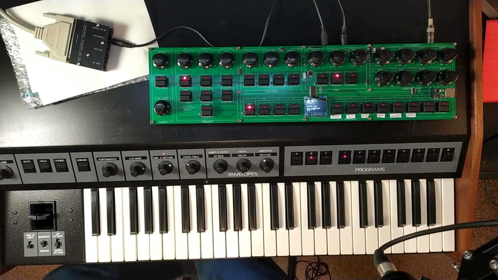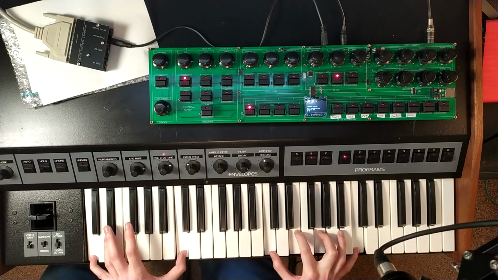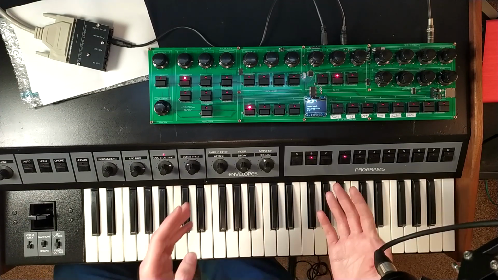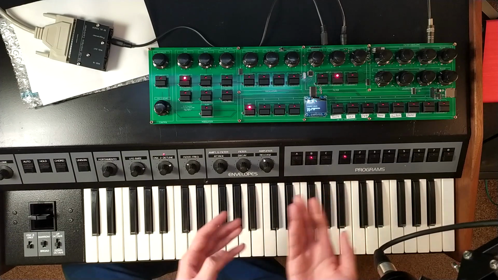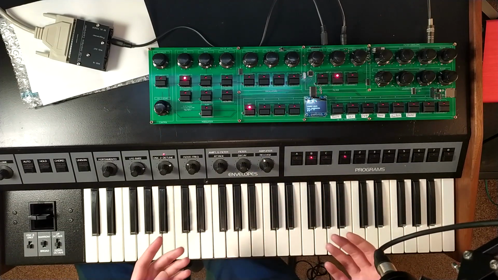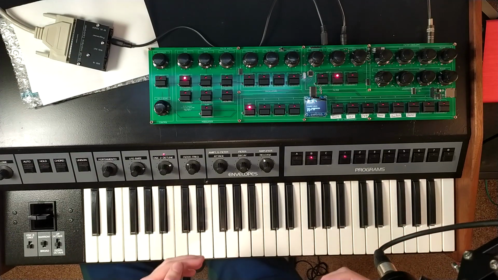And there you go, that sounds a bit nicer. So we are controlling both the cutoff of the filter and also the frequency of oscillator 2 at the same time, and this can be saved into the preset and recalled at any time.